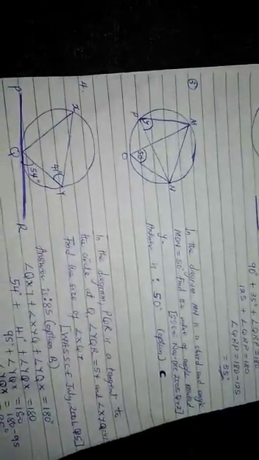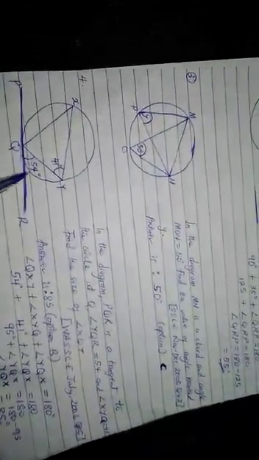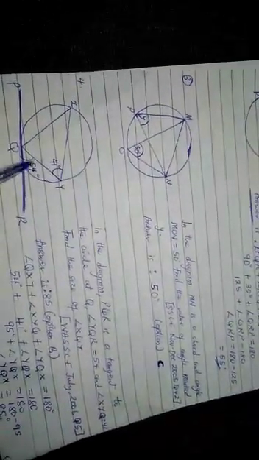You must identify the center. You must also identify if there is a radius. So over here you see that the angle is formed outside of the circle. And I told you if the angle is formed outside the circle, then over here it will be formed by a tangent and a chord.